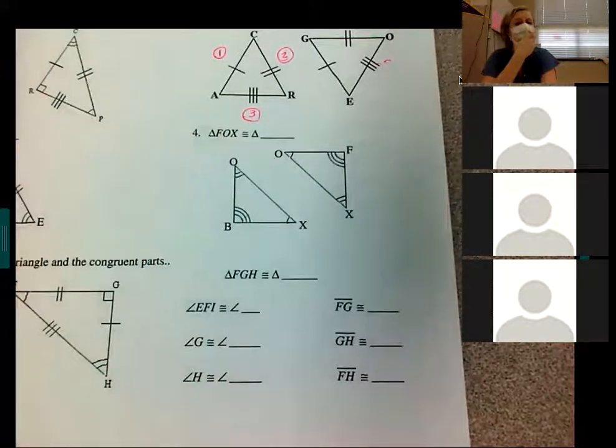Can you prove these are congruent? I love doing this one. Okay, I'm hearing yeses and no's. So somebody that's saying no, tell me why you're saying no. AAA, that ain't one of your rules. However, somebody who said yes, what do you notice?